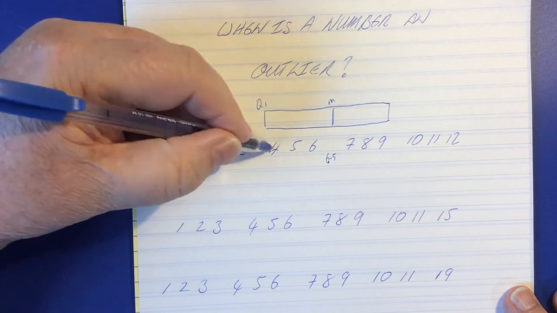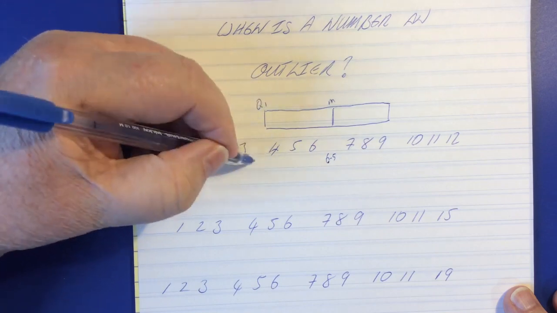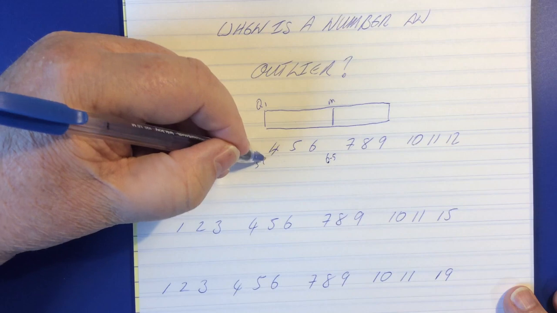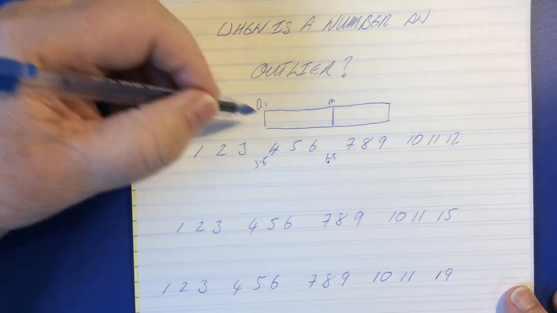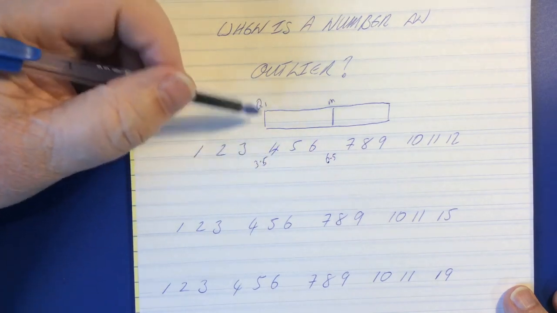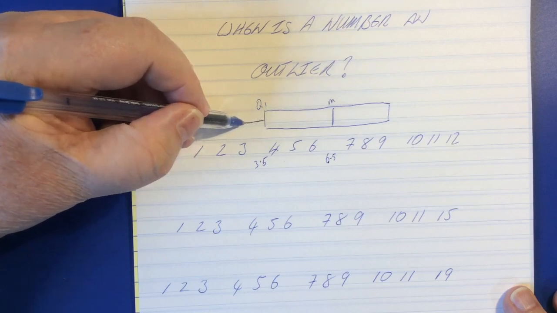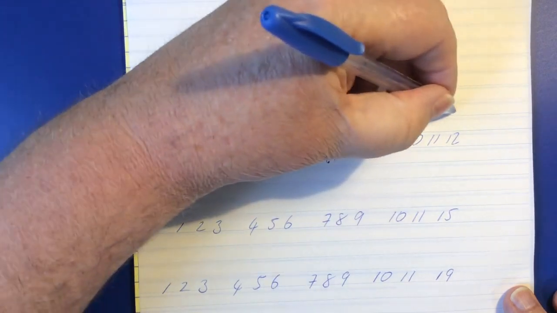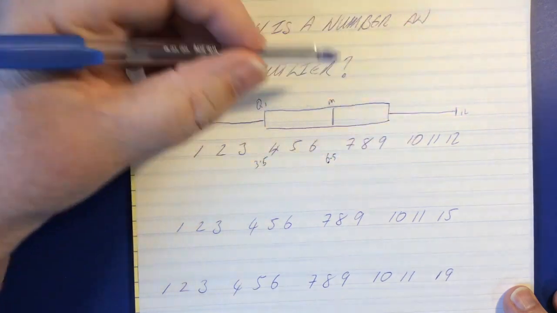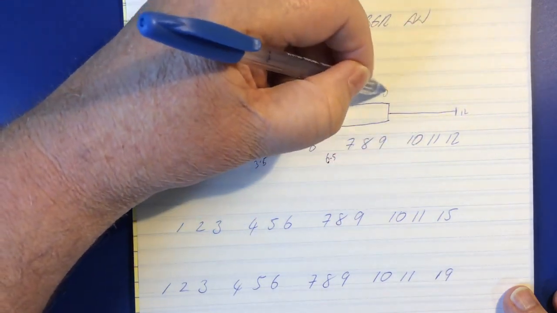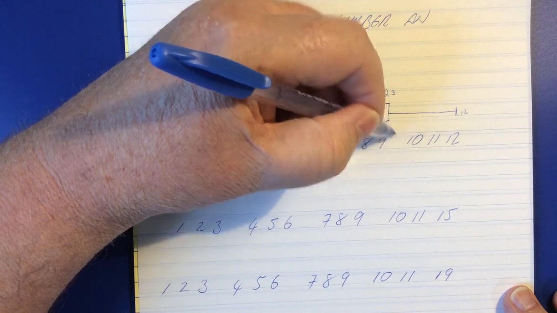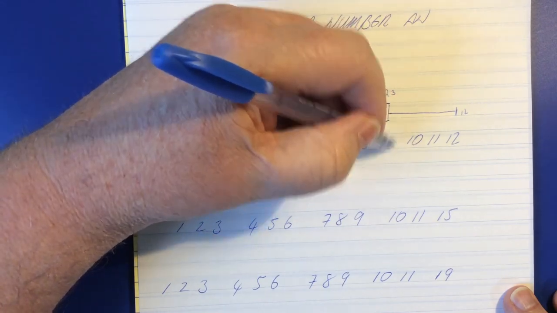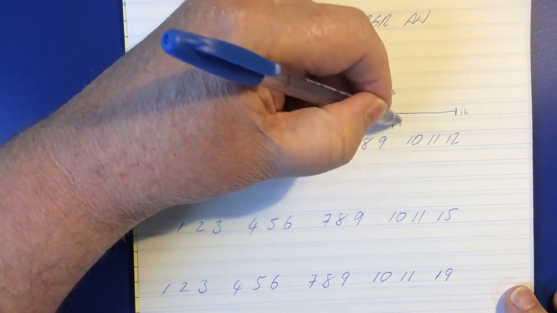Q1 would be 3 plus 4 divided by 2, which is 3.5. Now, if this is mysterious, have a look at my video on medians or my video on box plots. The minimum would be 1 and the maximum would be 12. Oh, and Q3 would be 9 plus 10 divided by 2, which is 9.5.